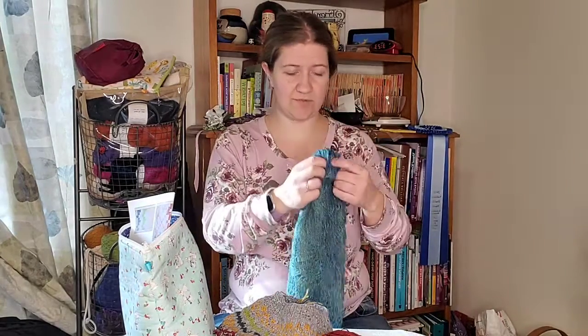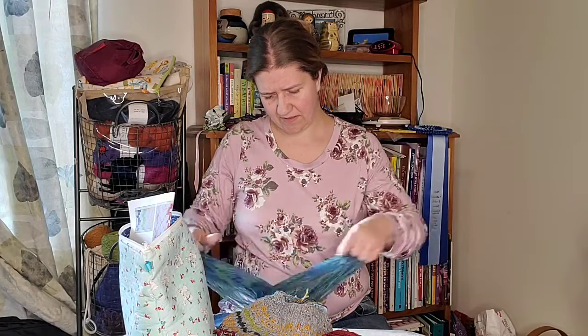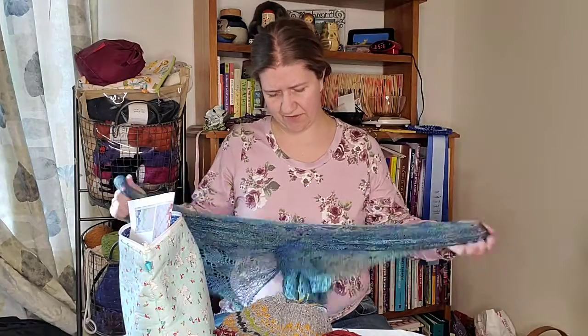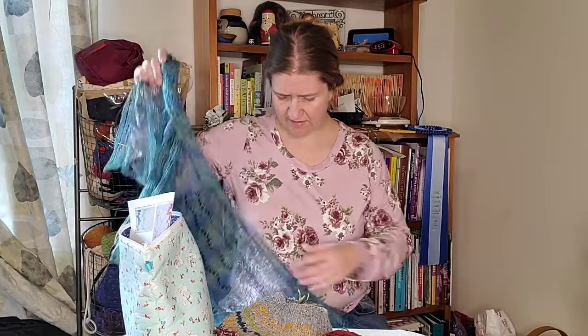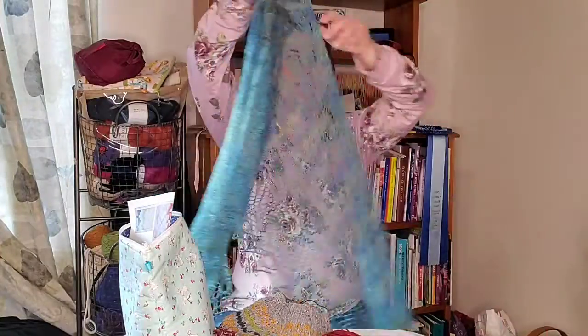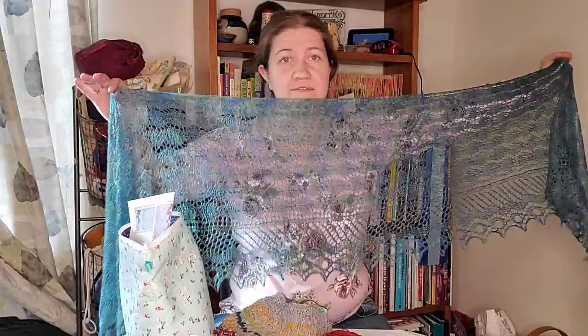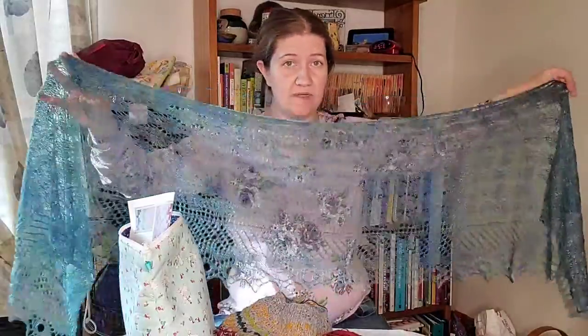Because for something like this, which, remember, is the Elroy shawl, this is silk and sea cell. And I think it was a 100-gram ball of the silk and sea cell. There we go, right? And this is, I don't know, 775 meters or something in the full ball.